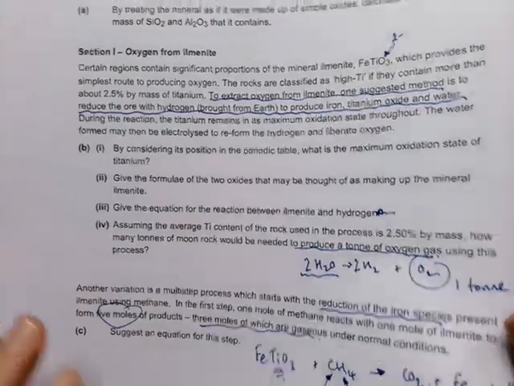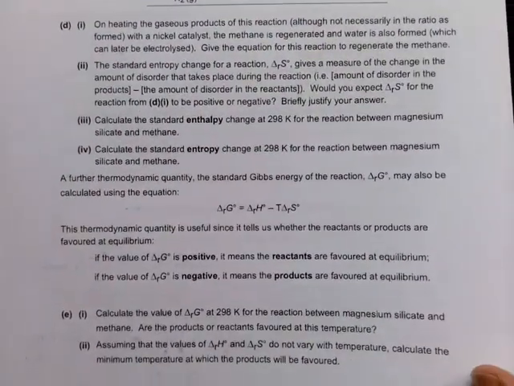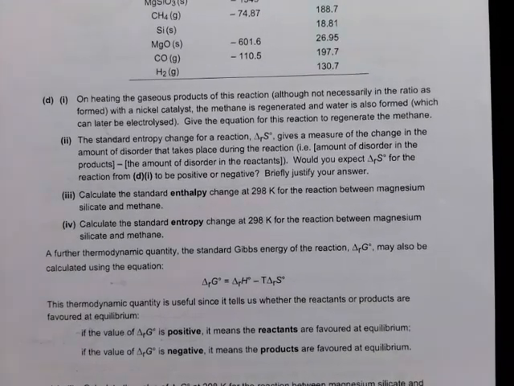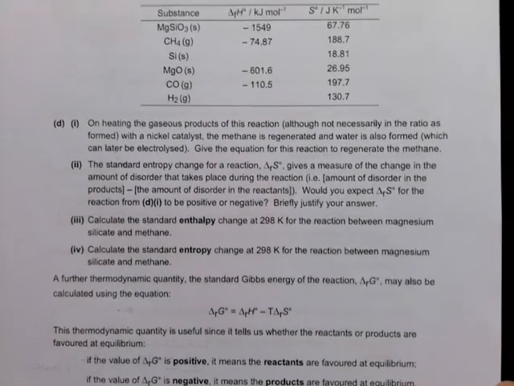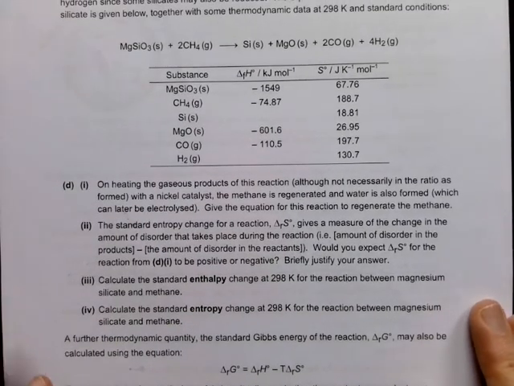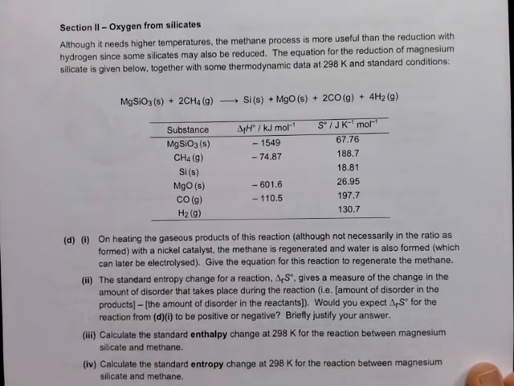Okay. Probably a good idea to have a go at that and then pause it and check your answer, because that's quite a nice question. Right. D. Okay, so here we're given some thermodynamic data. And this equation.